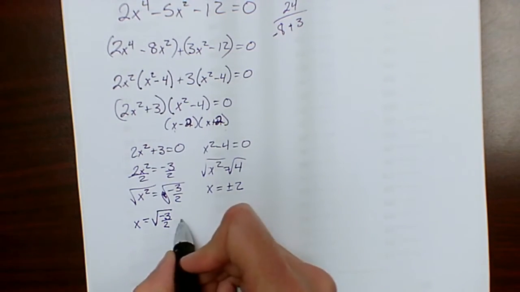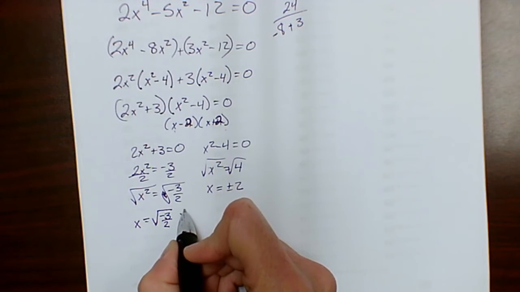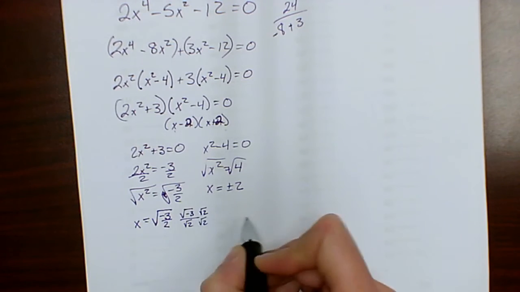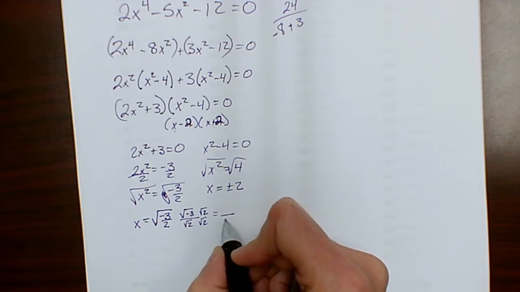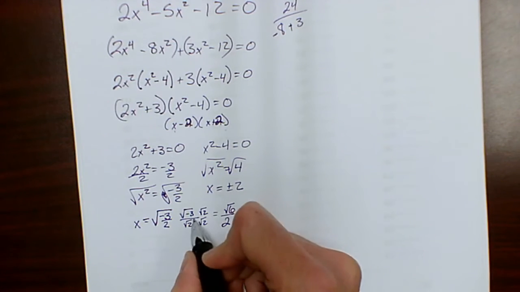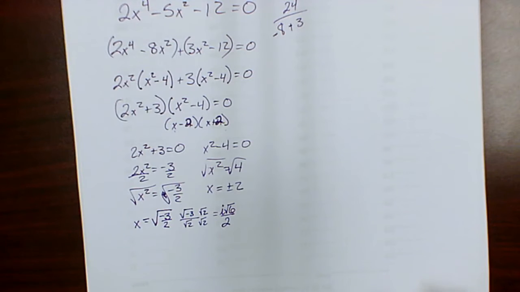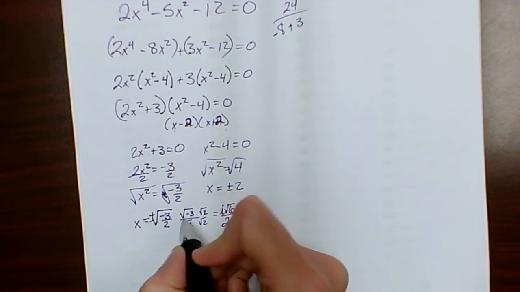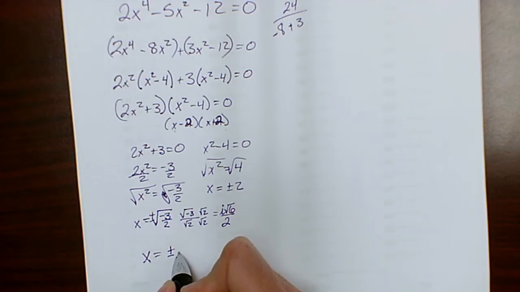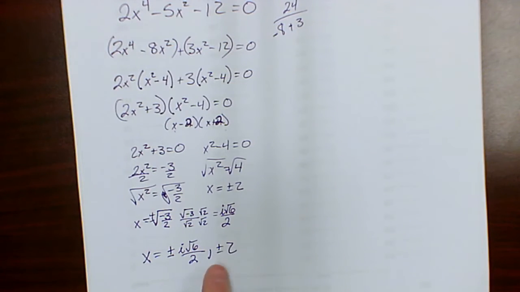Now, this one, we have square root of negative 3 over square root 2, multiply square root 2 to both top and bottom, so we have a 2 in the bottom. 3 times 2 is 6. That negative will come out as an i. Oh, and we have plus and minus in front because we square rooted. So x equals plus or minus i square root 6 over 2 and plus and minus 2. So there are our 4 answers, and yes, 2 of them are imaginary.